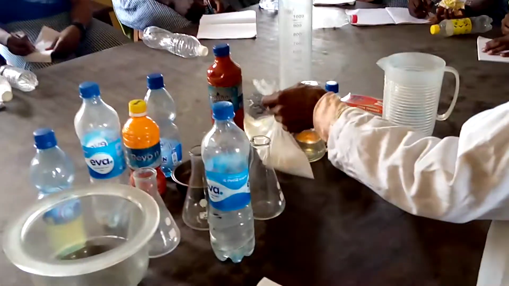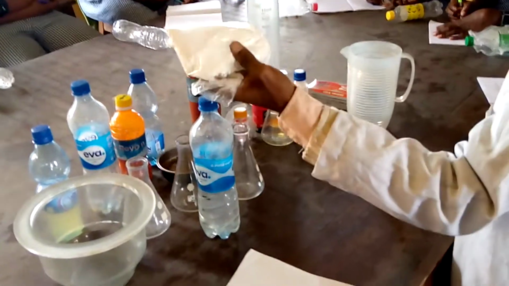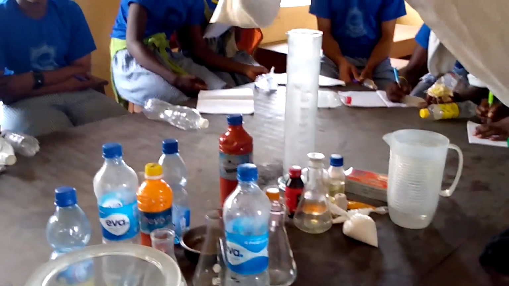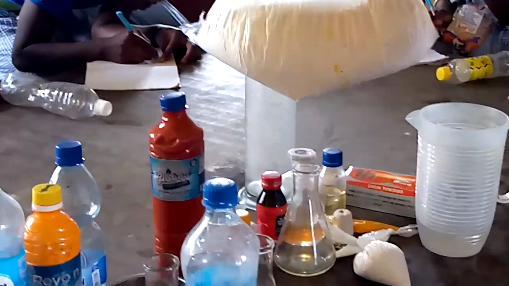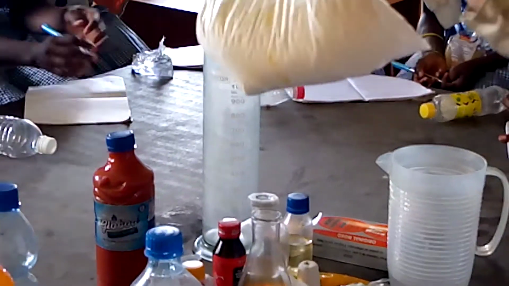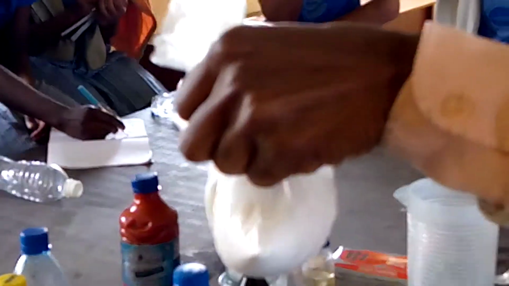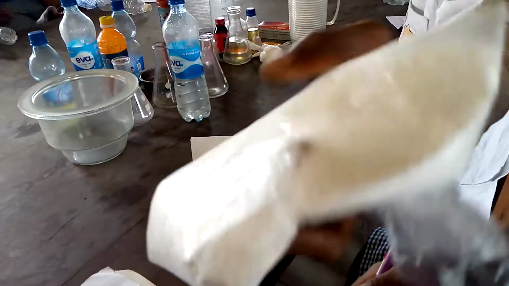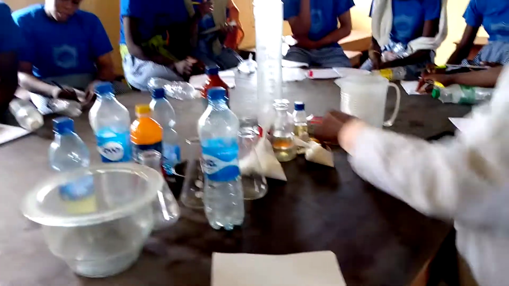The number one requirement for preparation of bar soap is sodium hydroxide. This is sodium hydroxide, also known as caustic soda. For a chemistry student, you know sodium hydroxide is a very corrosive substance. You can take a look at it. This is how it looks. That is sodium hydroxide.